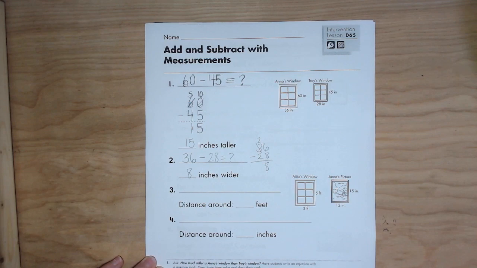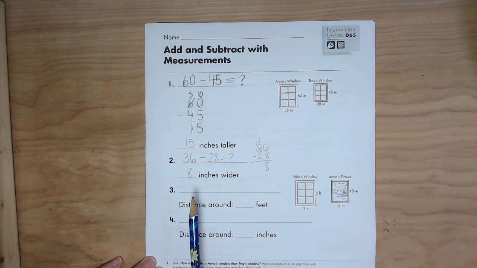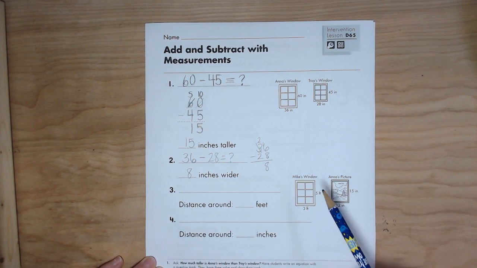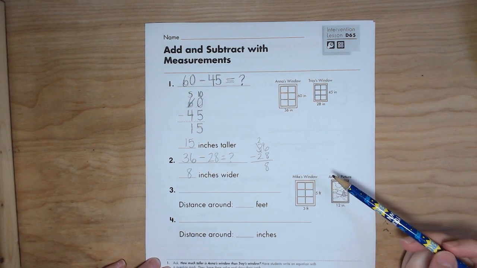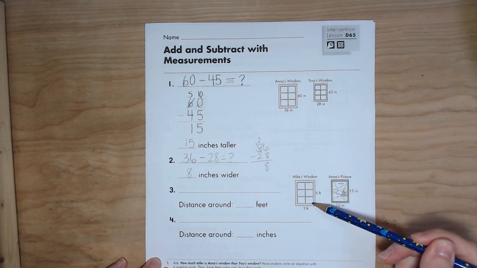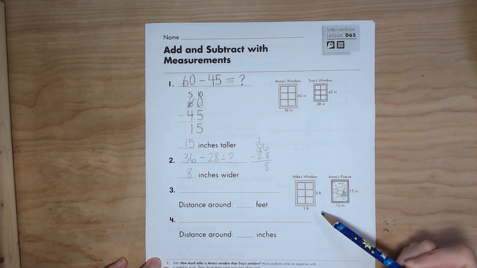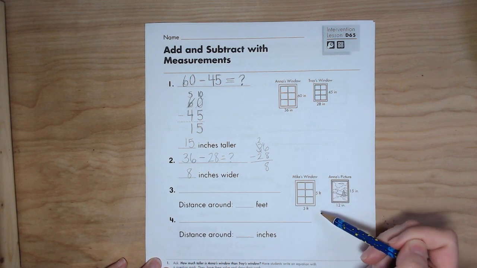Okay, so now that's if it's comparing two things, but when it wants to know the distance, we're looking at the entire distance around each window or object. In this case, they want to know what the distance is around Mike's window. So in order to do that, we're going to add all the measurements around each window.